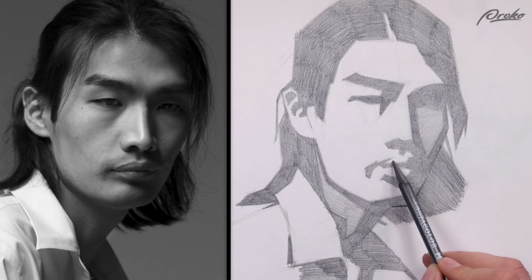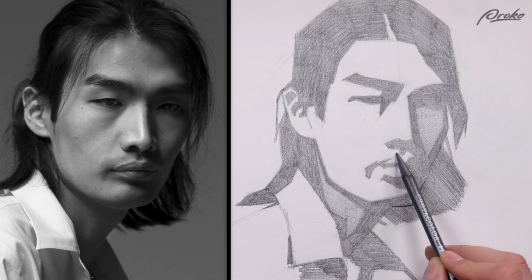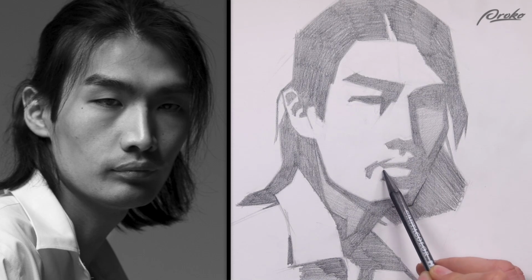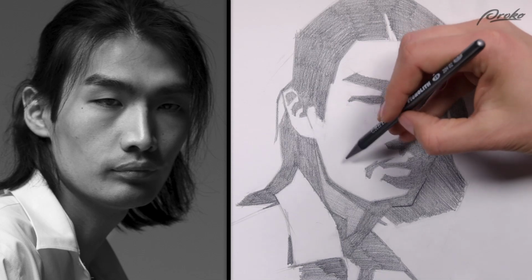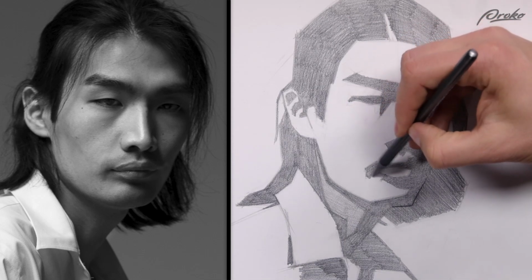Pretty much I'm seeing the only areas where I would put a light halftone are maybe around the edge of the lip here and maybe a little bit in this bottom right here. And so everything else, I'm going to bring it back down to that.